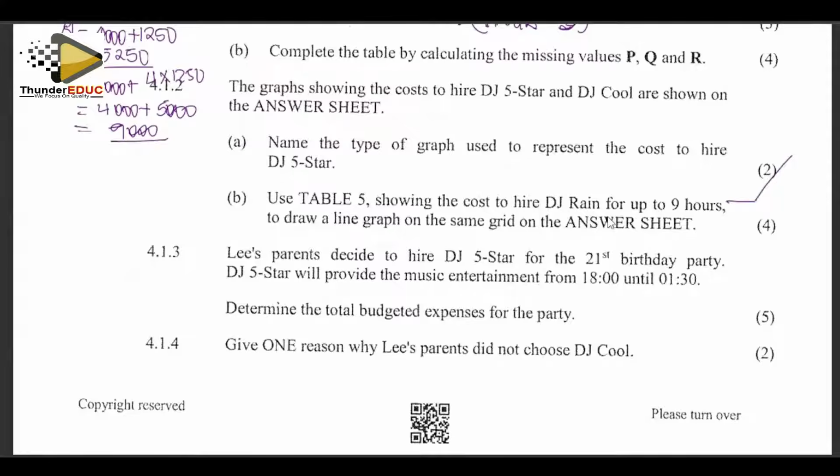Great. Liz's parents decided to hire DJ 5 Star for the 21st century. Then they're asking us for the total budgeted expenses. What are they going to spend on? But remember, it's from 6 to 1:30. I have to find out how many hours these are. I calculated and found that you have 7 hours and 30 minutes. But I will tell you, this guy will charge you the cost of 8 hours.